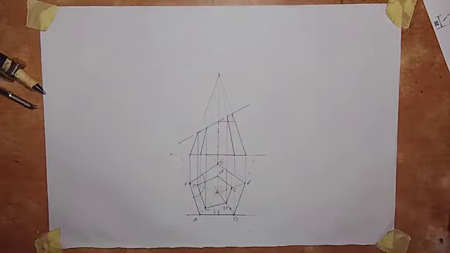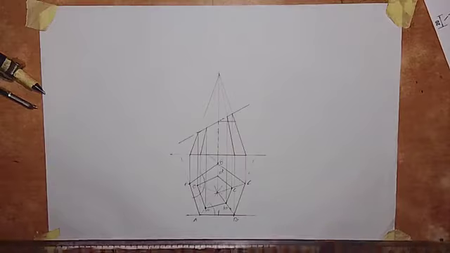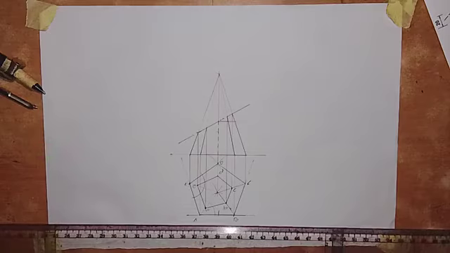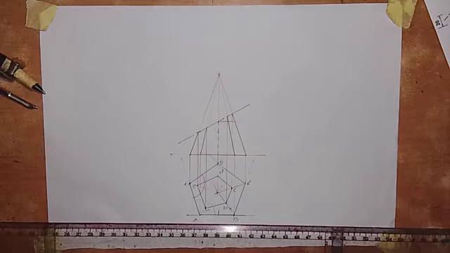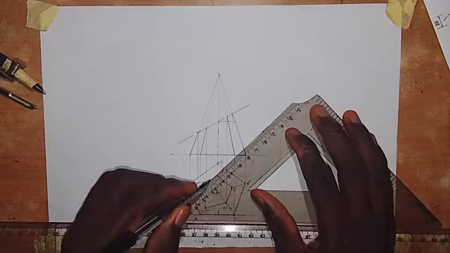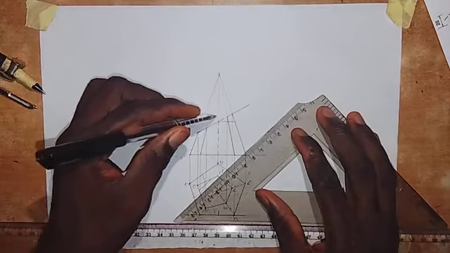We have this. Now we are going to produce arching lines on this surface. We make use of the 45 degrees set square to produce arching lines on this surface. Why are we doing that? Because this is going to be a rough surface.